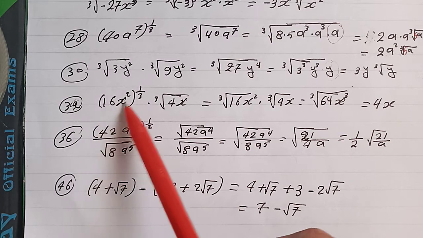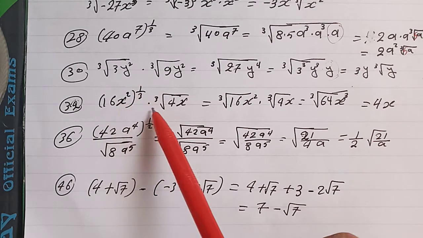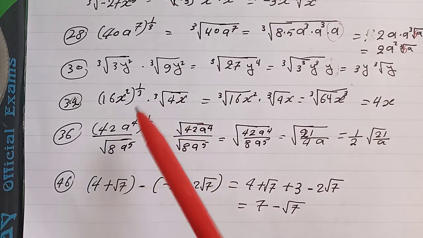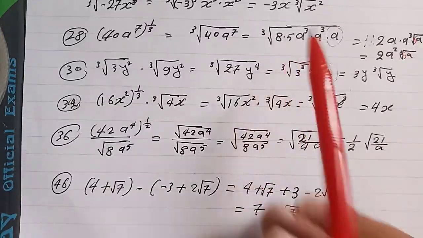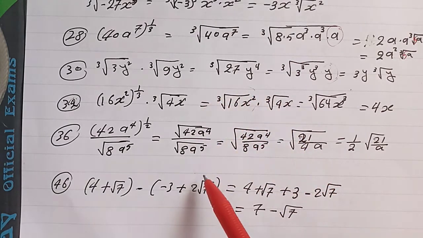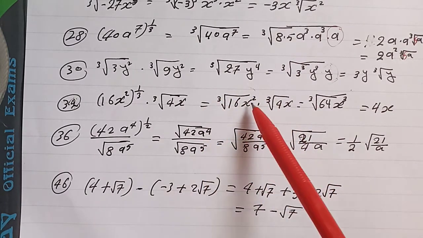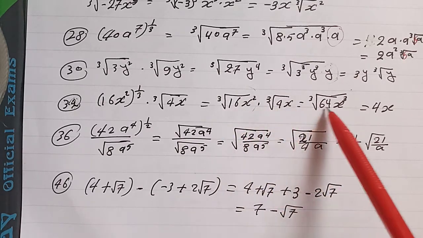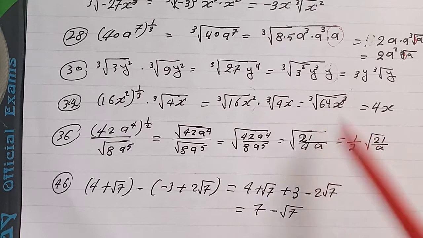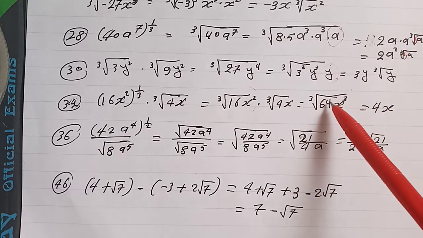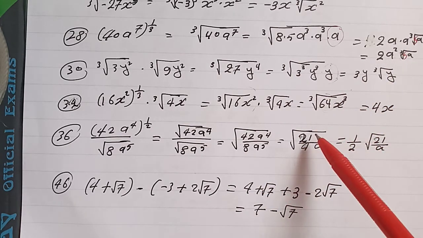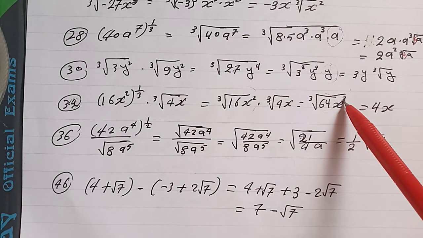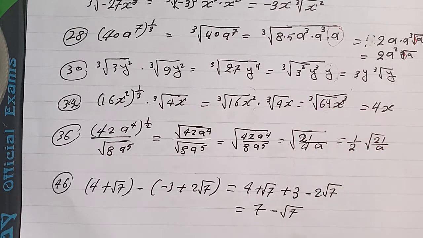Number 32: 16x squared, all to the power 1 over 3, times the cube root of 4x. Change this to a root: it will be the cube root of 16x squared. Then merge these two roots into one. 16 times 4 equals 64, and x squared times x equals x to the power 3. The cube root of 64 equals 4, because 4 times 4 times 4 equals 64, and the cube root of x cubed will be only x.